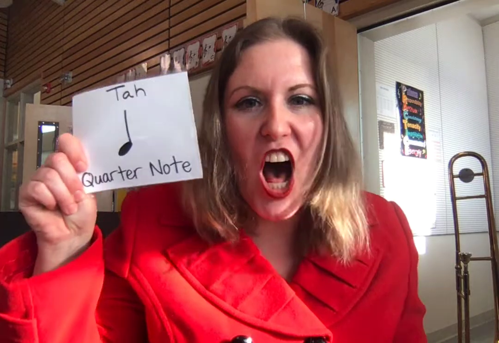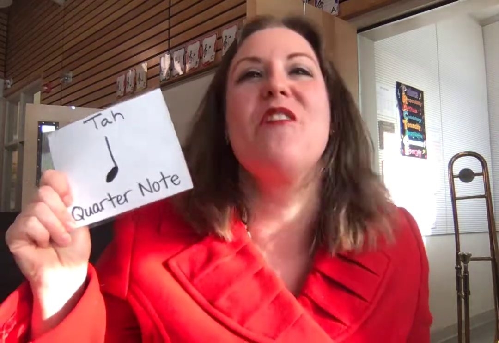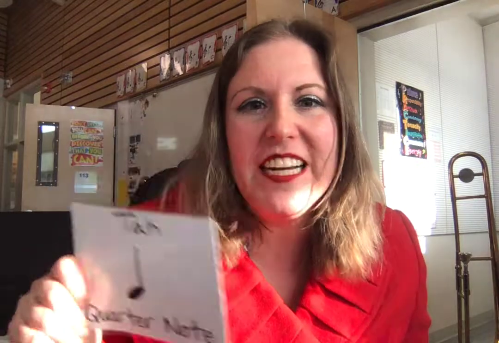So we learned about ta, which was 1 beat of noise. And again, bit of math and theory, it's called the quarter note because there are 4 tas in a bar, or 4 quarter notes in a bar. In other words, each one of these is a quarter of a bar. Make no sense? Whatever. It's 1 beat of sound. Just say ta, ta. 1 beat of sound.